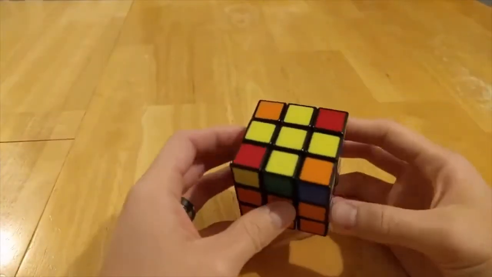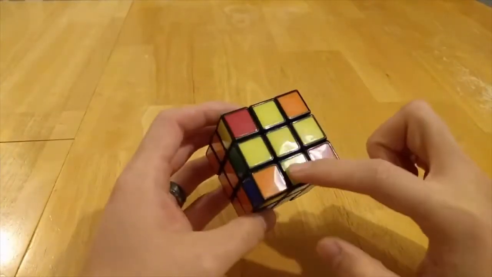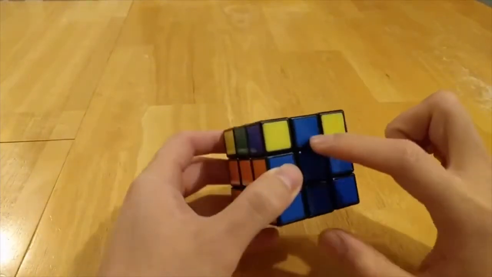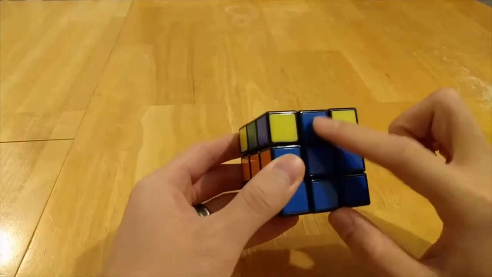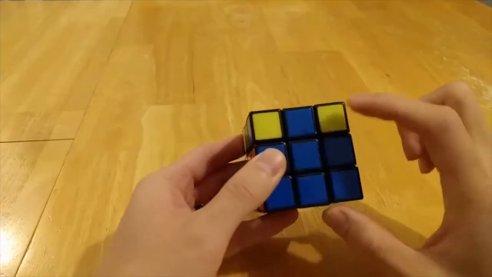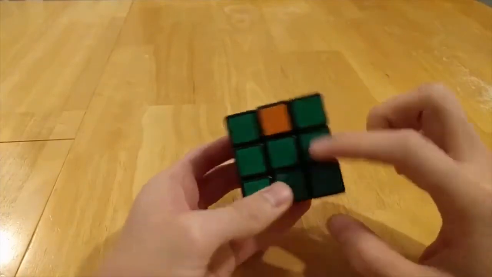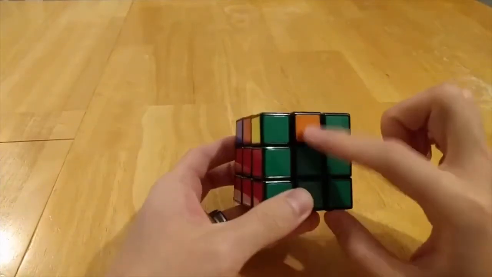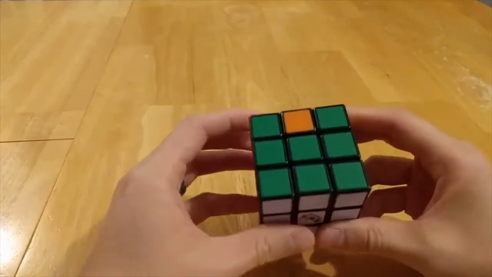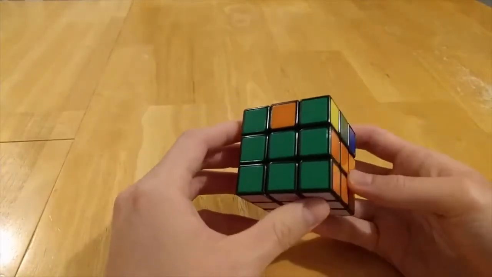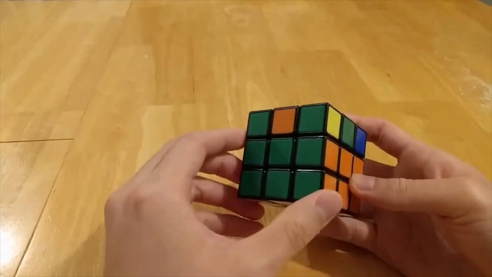Okay, so now we're trying to match up the side pieces of the golden crank. The top looks all good now, but the sides aren't always matched up. In this case, the blue side is good, it's matched up with the centerpiece. The red side is good, but the other two sides are mismatched. So here's what we gotta do. We gotta crank the golden crank until the side pieces match up.